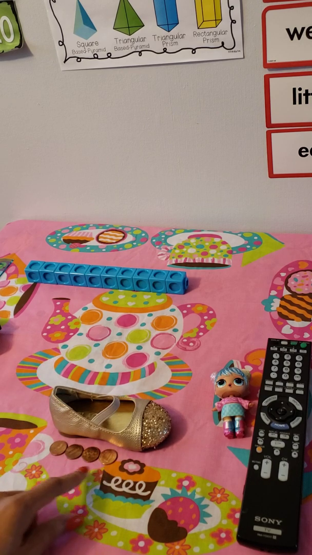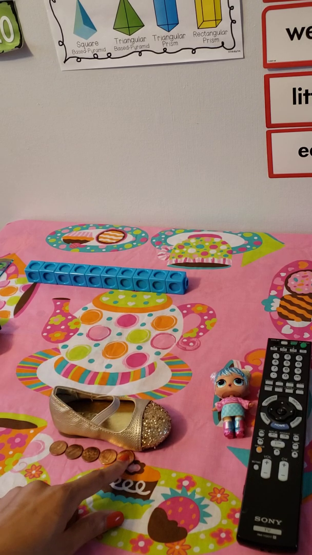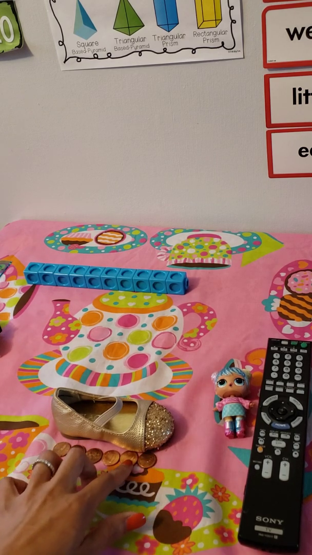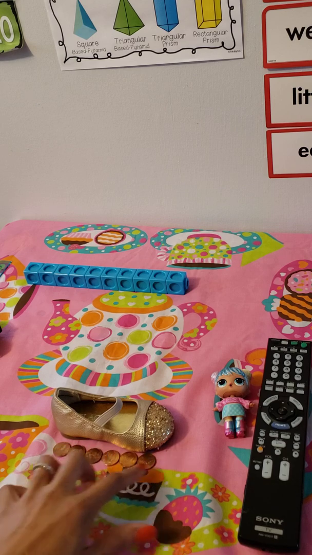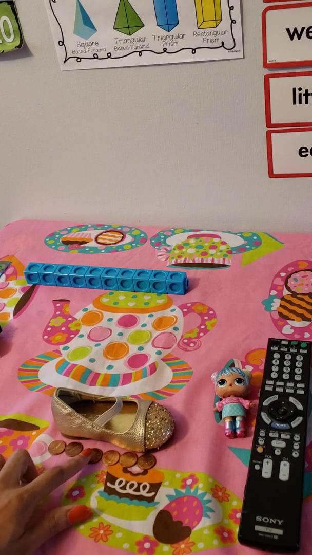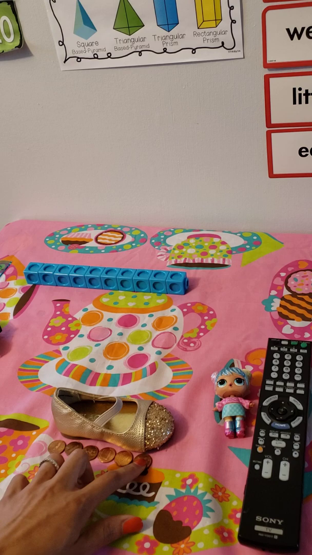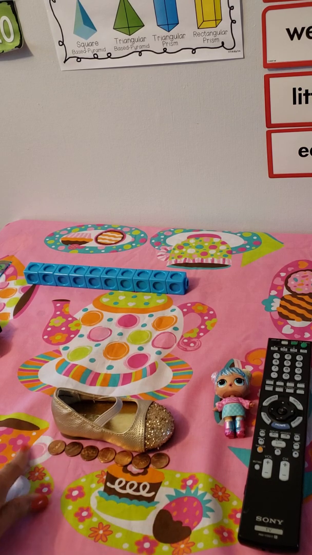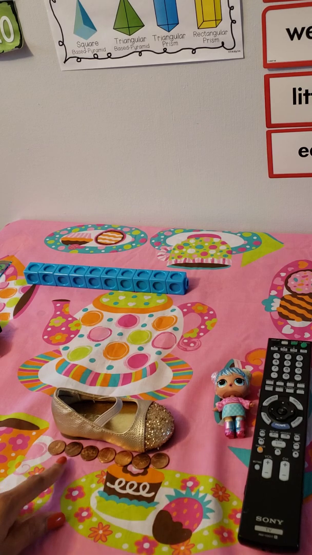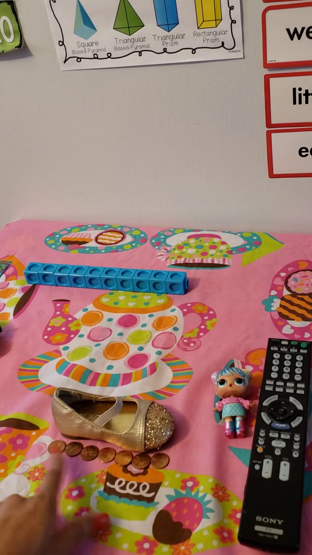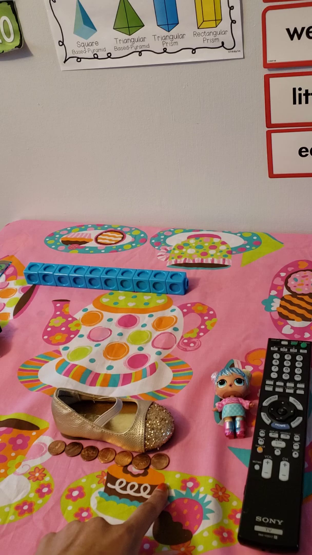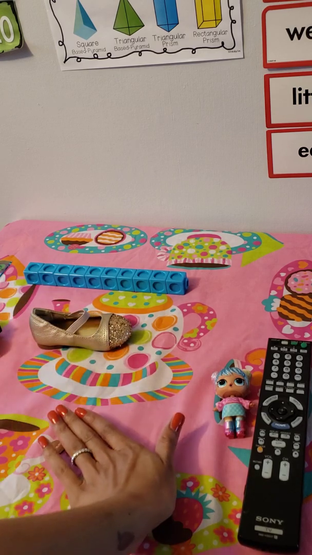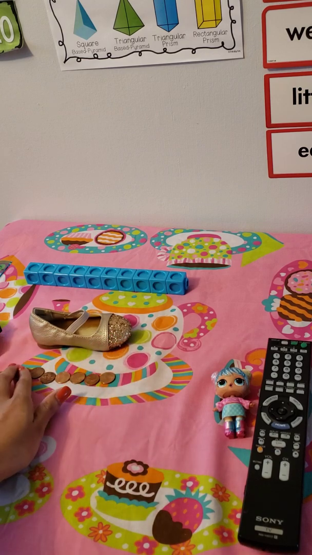1, 2, 3, 4 pennies, 5, 6. Yeah, I think I could fit one more. Sure they're lined up. 7. So from one end to the other end, we have 1, 2, 3, 4, 5, 6, 7. 7 pennies long. All right. I'm going to leave the pennies with it so we can compare the lengths later.